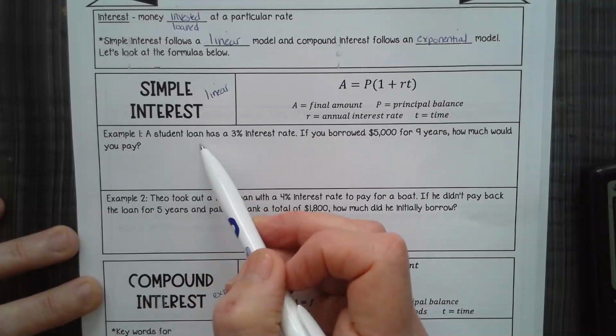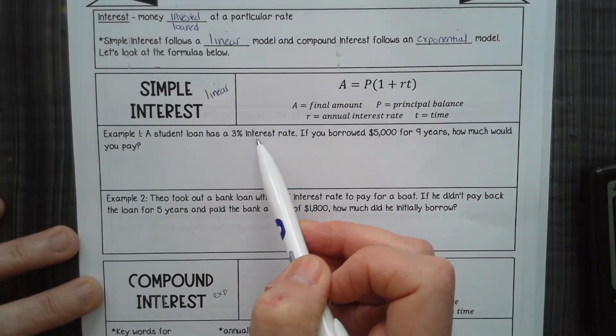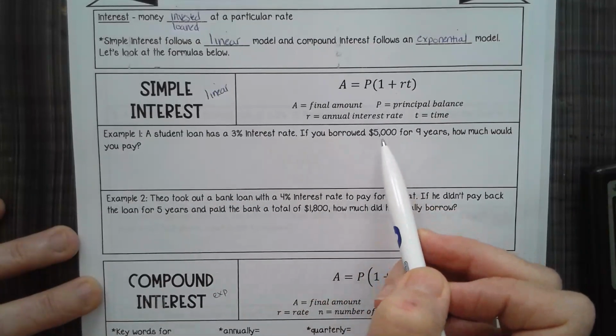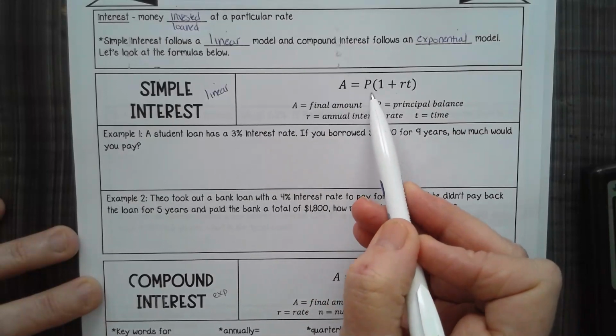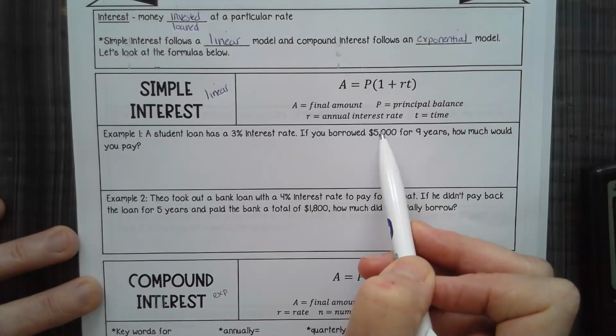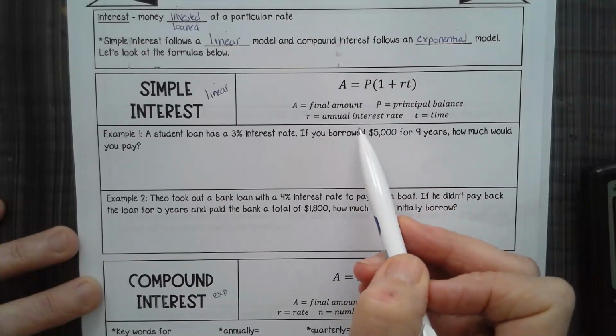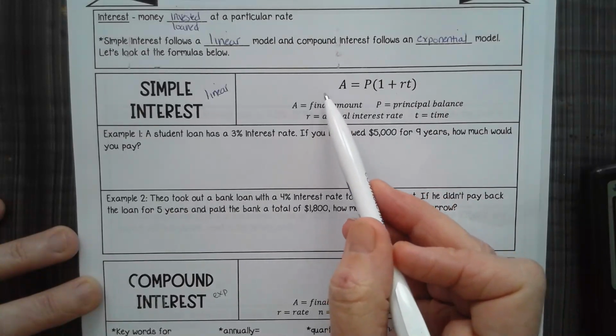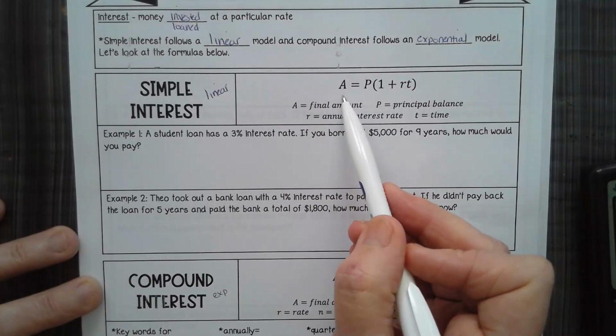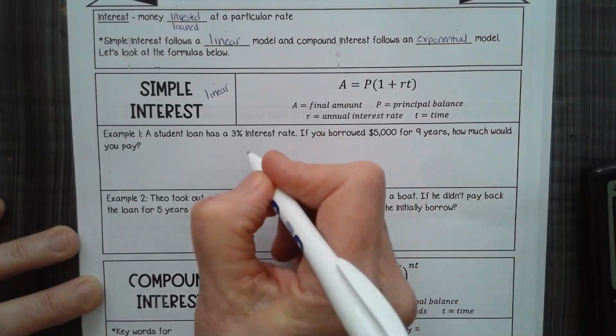So we've got a student loan, has a 3% interest. We have borrowed a principal amount, that's the initial amount you borrow, for $5,000 for 9 years. So we're actually just going to plug into this, and we are going to find the final amount that you would pay on that loan.